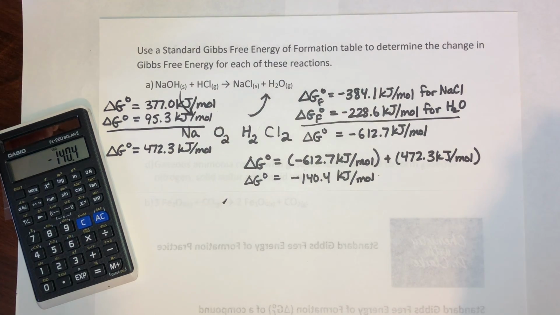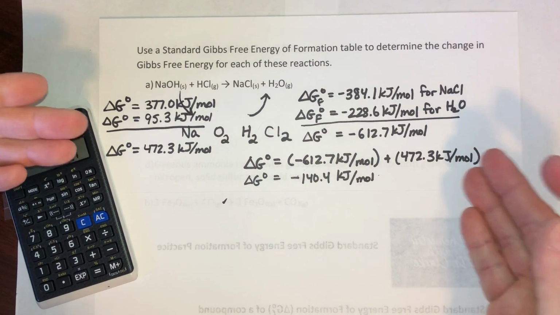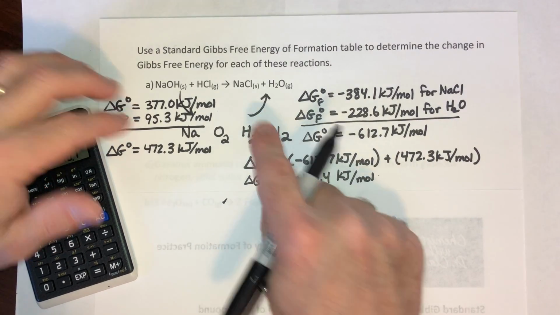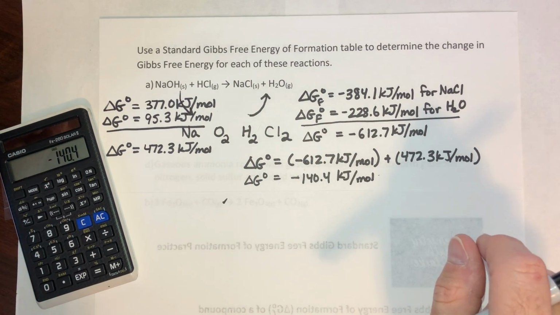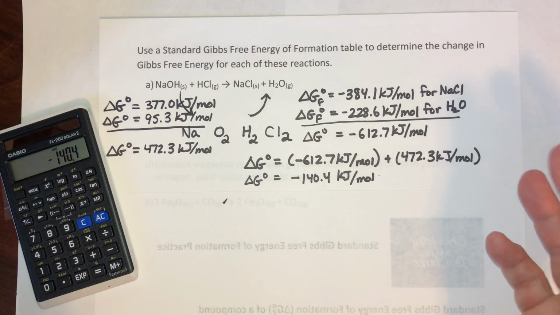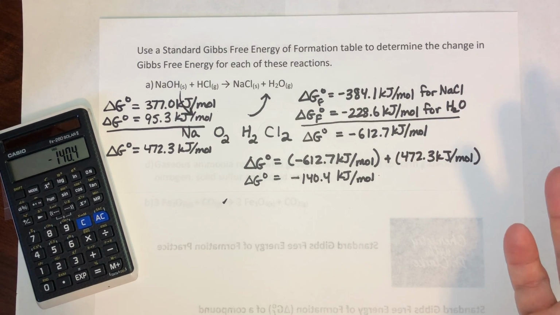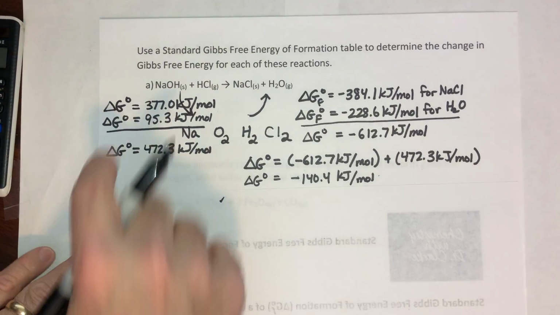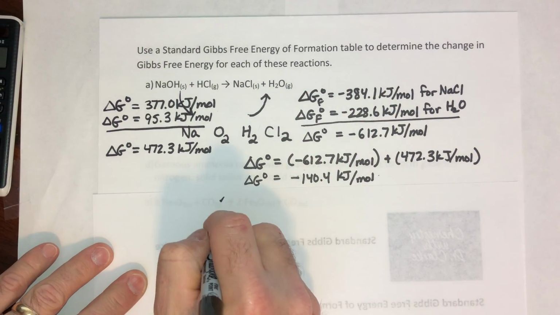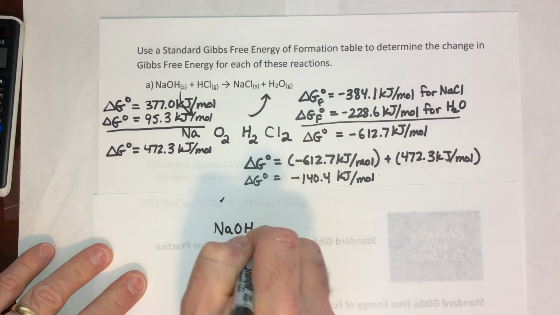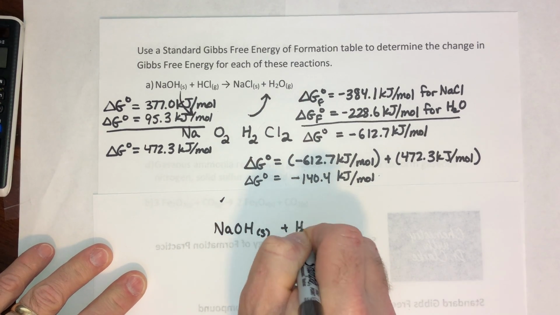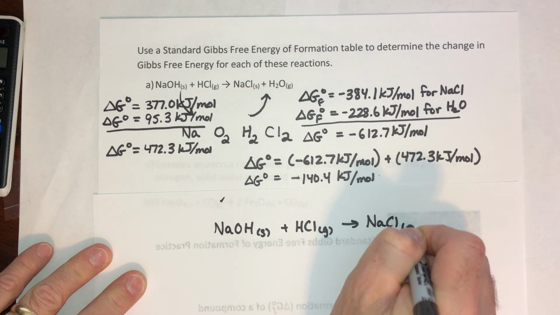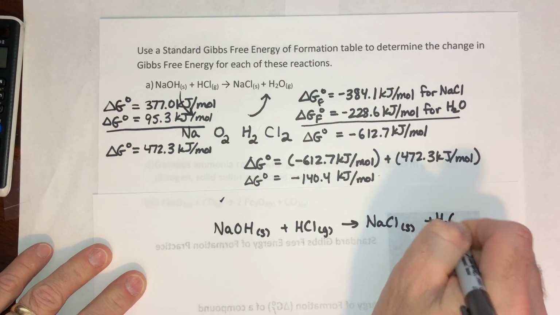But I'd like to streamline it because usually if you're given an assignment or a set of problems to do, you don't have just one of these, you have a pile of them. So we would like to make this a little bit more streamlined, a little bit faster. So let's change up a little bit how I'm going to do this. Let's rewrite my equation. So I had sodium hydroxide solid plus HCl gas turning into sodium chloride solid and H2O gas.